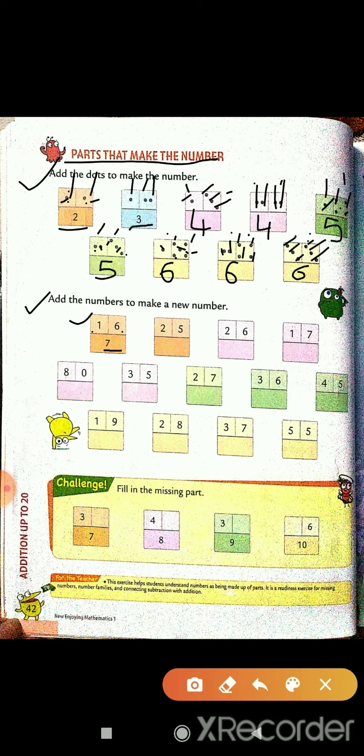Got it, students? So how you have to do this? First one, here in the first box 1 is given and in the second box 6 is given. So we have to add these two together, means 1 and 6 together. So 1 plus 6 gives us 7. So you have to write here 7. It is already written. Now next one.